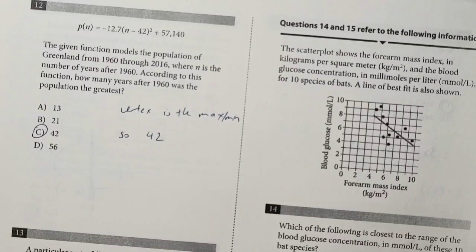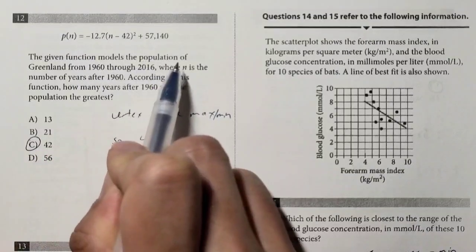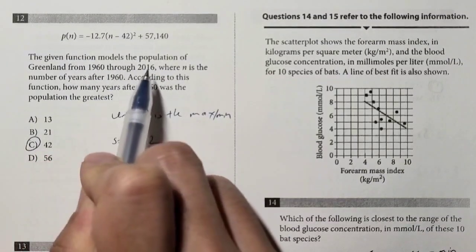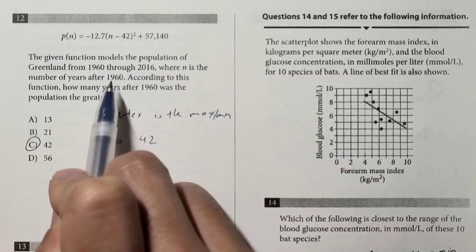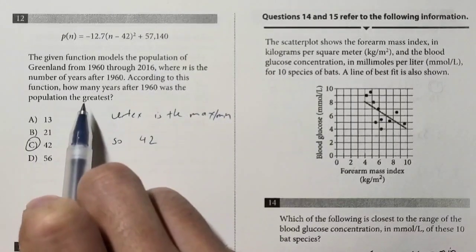By the way, that number 11 was considered intermediate just now, that inequality one. Now we're moving on to the intermediate ones. Given function models the population of Greenland from this year to this year, where n is the number of years after 1960. According to this function, how many years after 1960 was the population the greatest?